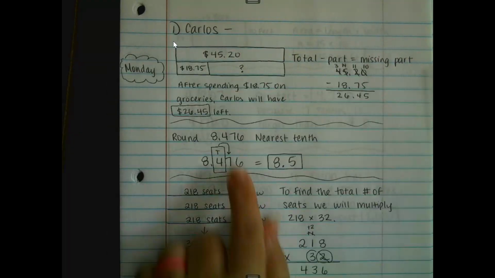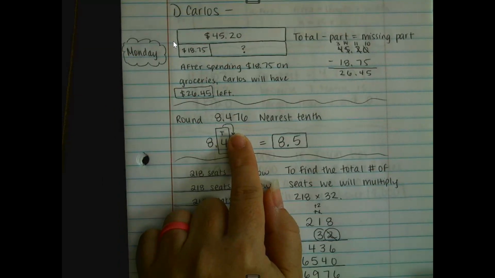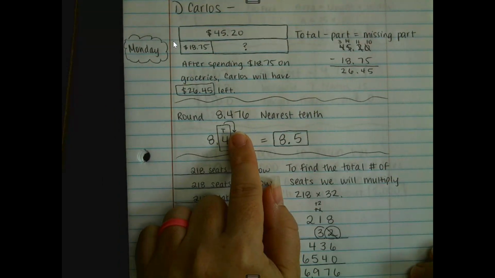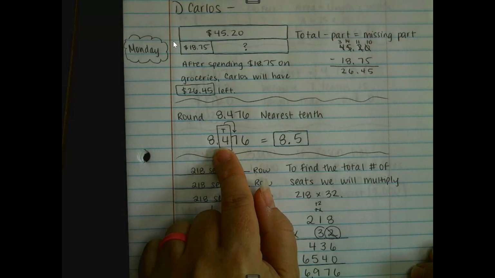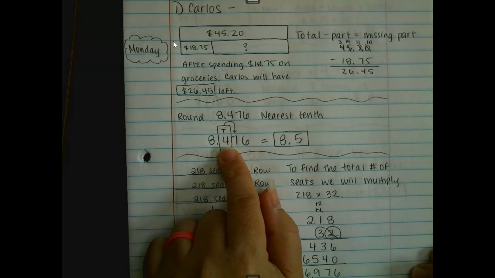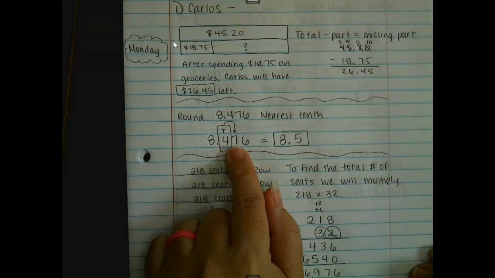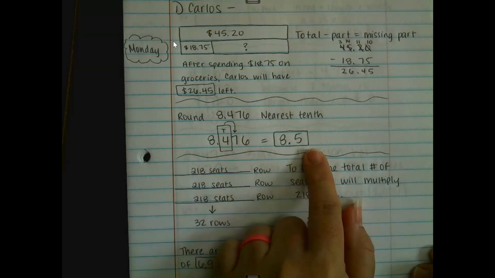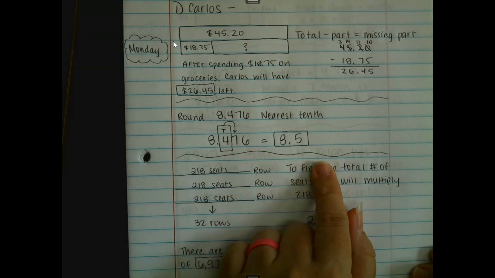All right, the next one is rounding to the nearest tenth. So when we do that, we're going to take our number 8 and 476 thousandths. We find that tenths place. It's right next to the decimal. We go to the right. If this is 5 or more, we're going to go up to the next tenth. It's closer to the 5 tenths than it is the 4 tenths if I thought about this on a number line. So I would have 8 and 5 tenths.